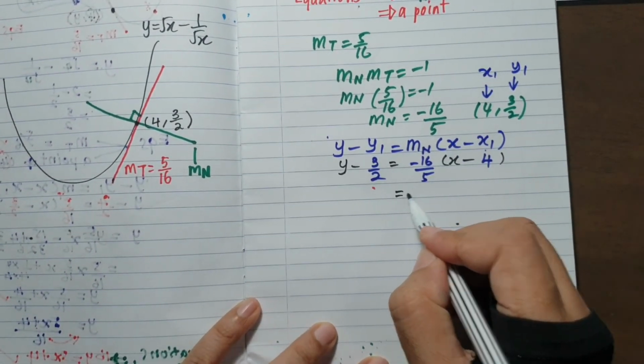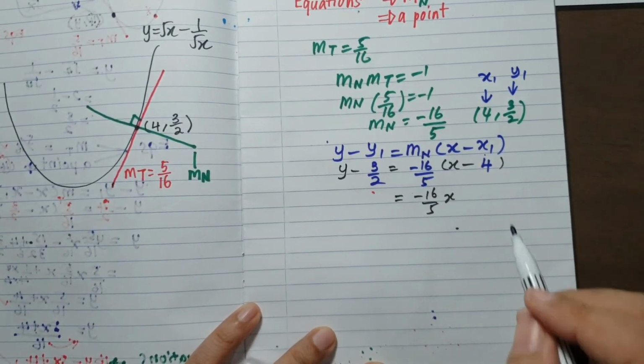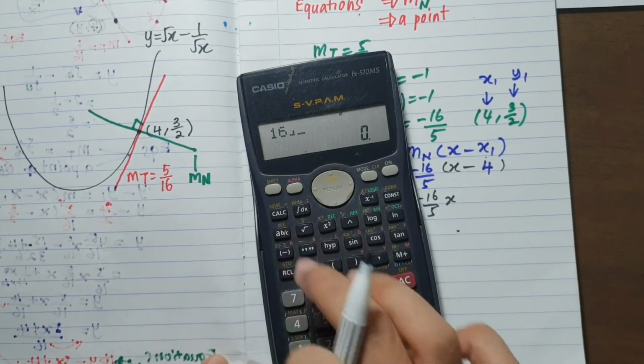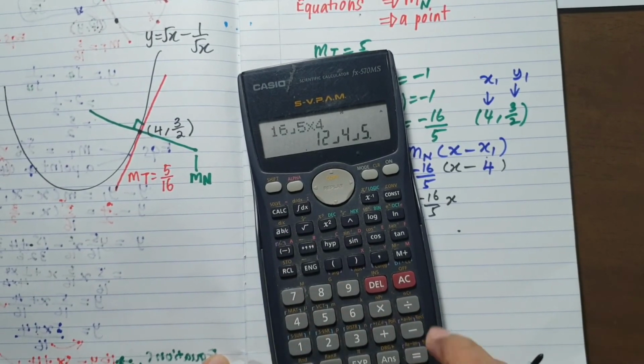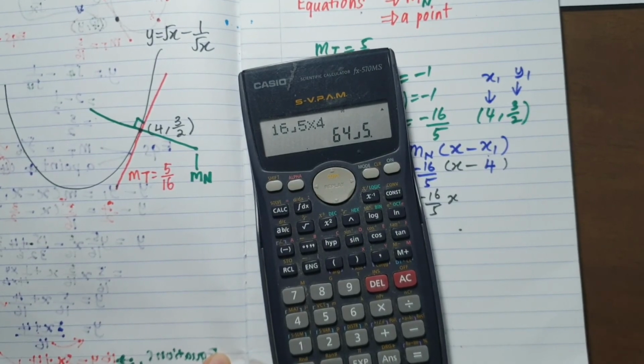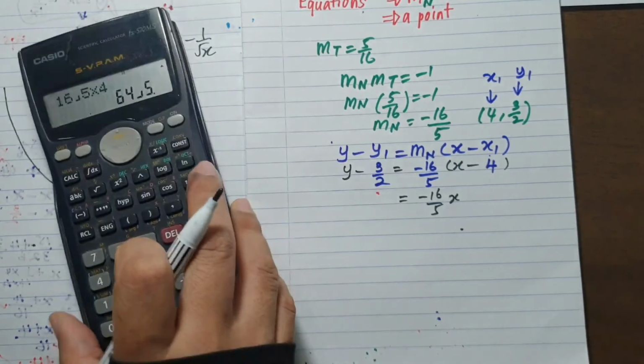Okay, expand. -16/5 times 4. Okay, 64/5. Right, 64/5.